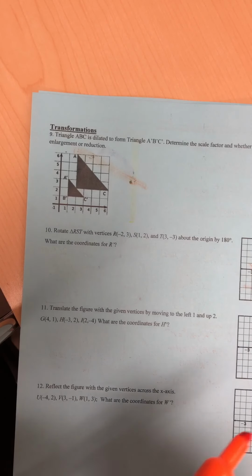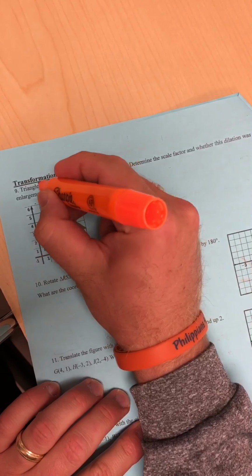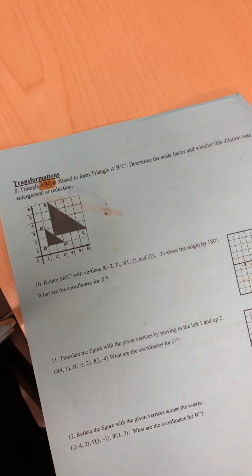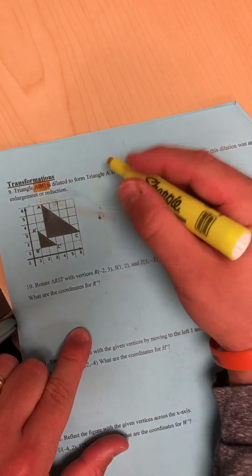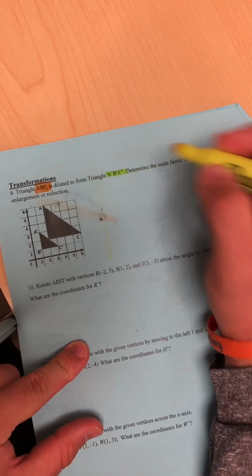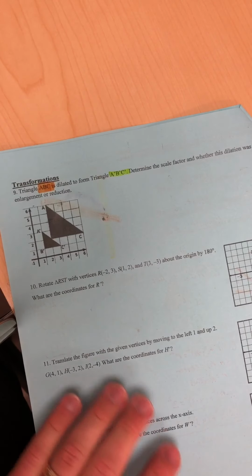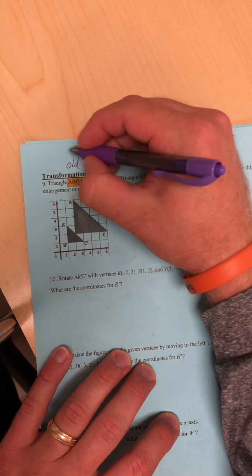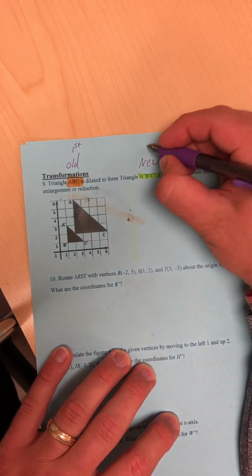All right, so here we go. I got 2 triangles. It's saying that I got triangle ABC to start with. That's my starting triangle, ABC. And I'm dilating it to form triangle, and I don't know what Miss Campbell calls these, but I would call this A prime, B prime, C prime. It just means it's the new one. So this is old. This is new. You could say this is first, this is second.